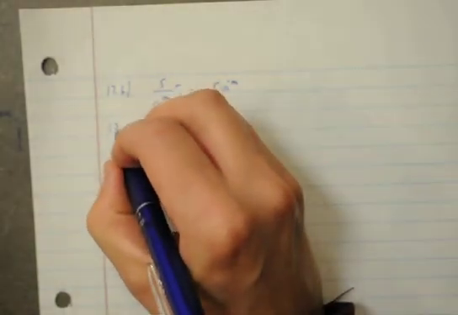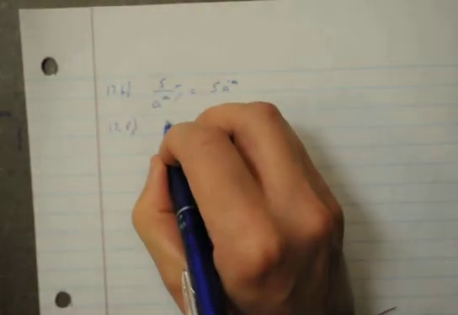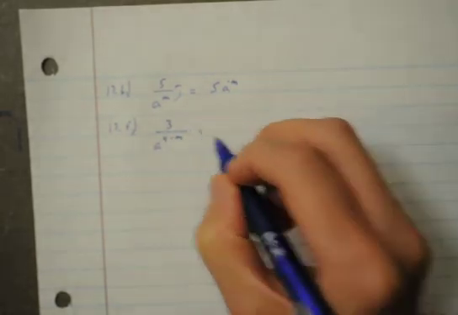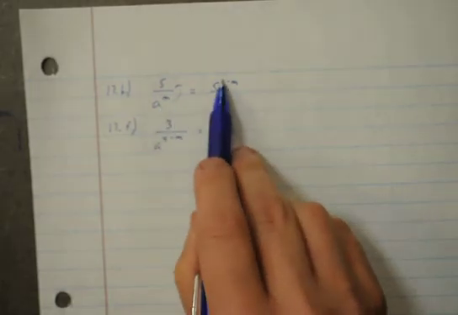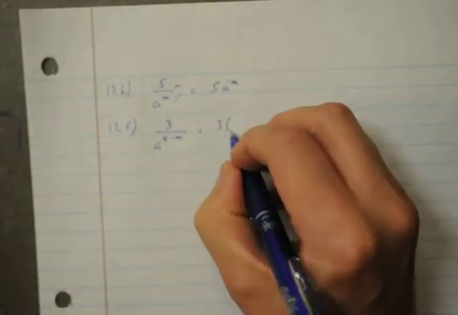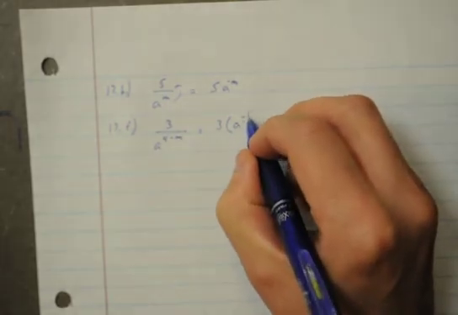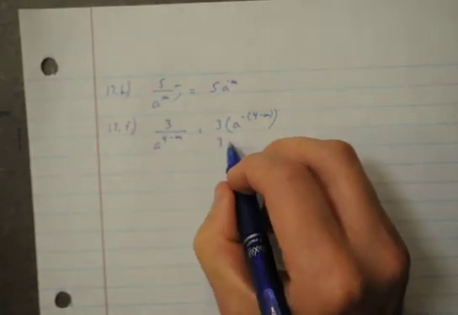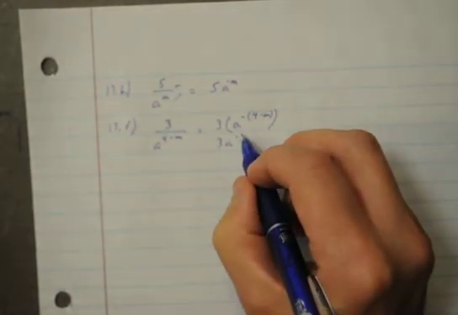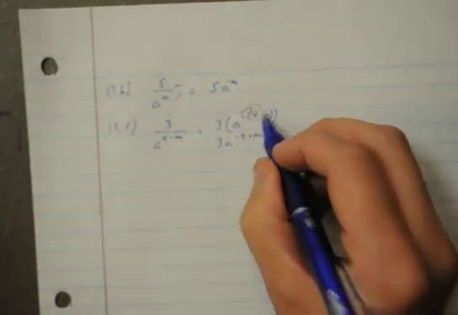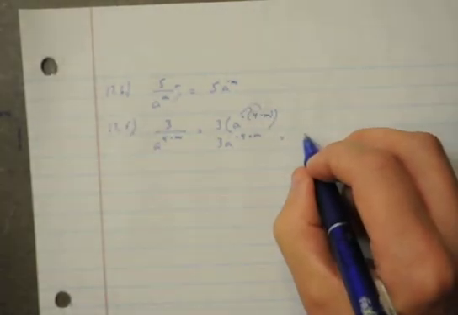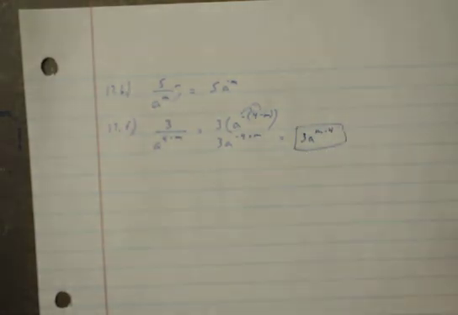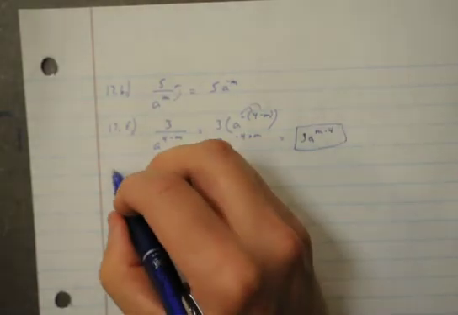17f. It says 3 over a to the 4 minus m. So just like this, all we got to do is take the exponent and make it negative. This is 3 times a to the negative (4 minus m), which is 3 times a to the negative 4 plus m when you distribute the negative, which I would probably write as 3a to the m minus 4. That's how I would write that. It's the same thing. 18.